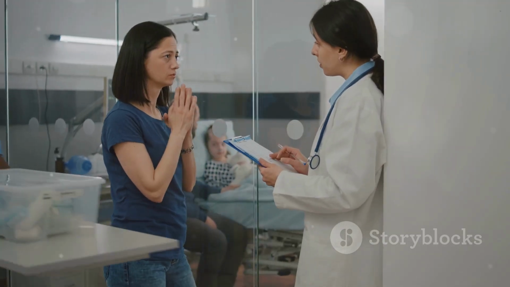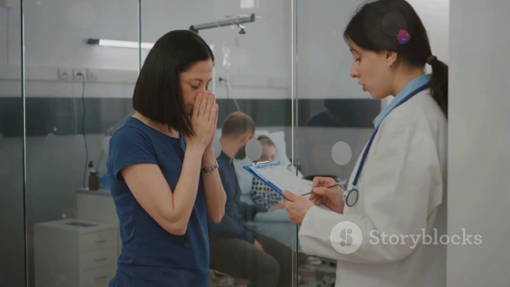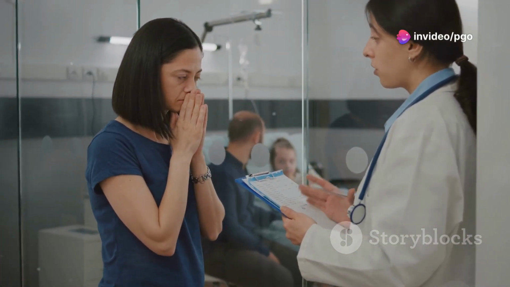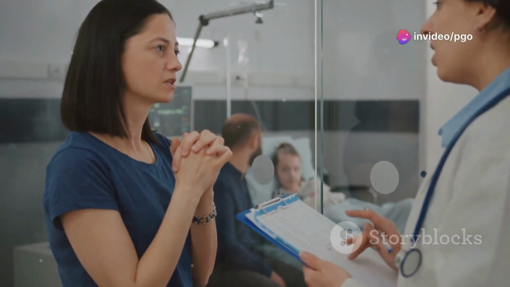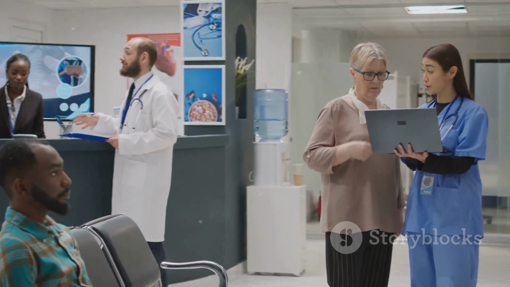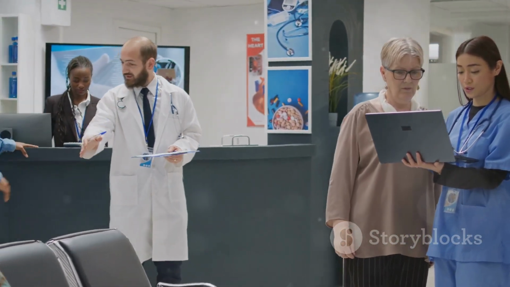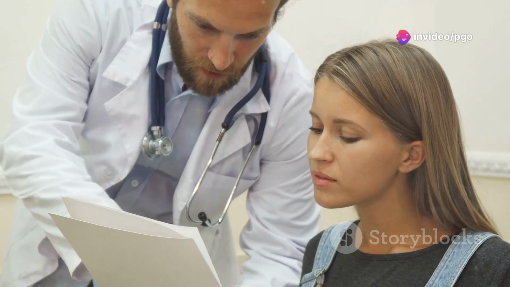Informed consent ensures that patients are active participants in their healthcare decisions, fully aware of the nature of the procedure, its potential benefits and risks, and any available alternatives. In the context of laboratory testing, informed consent involves explaining to the patient the purpose of the test. Why is the test being ordered? What information will it provide?